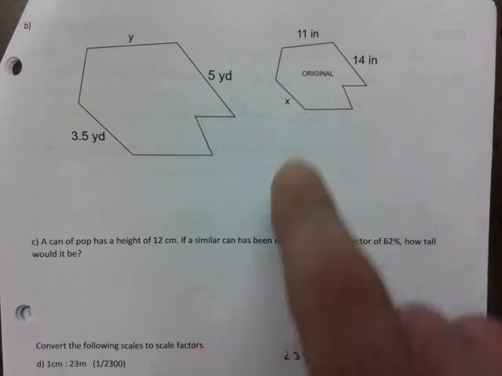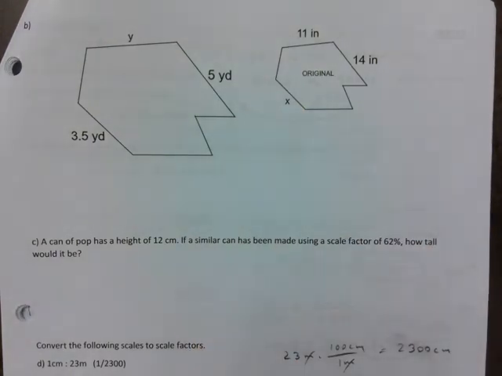Scale. You can actually just find a scale if you want, because it's not asking you to find a scale factor. Or you go ahead and find a scale factor. It's up to you how you want to do this, right? So I'm not asking you specifically to find a scale factor.